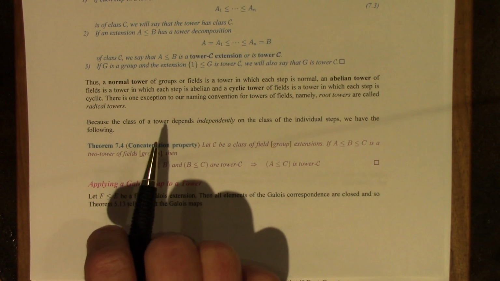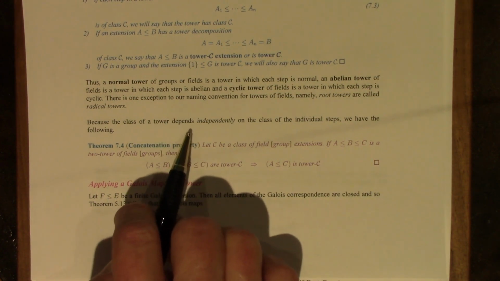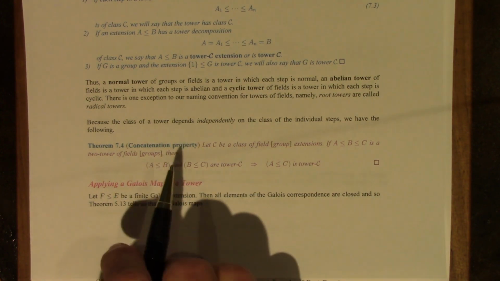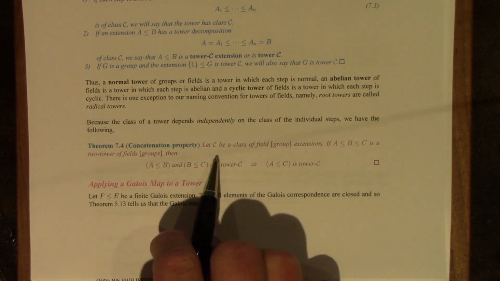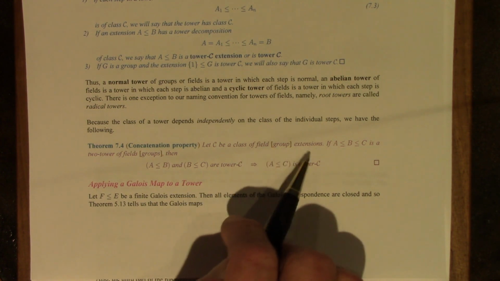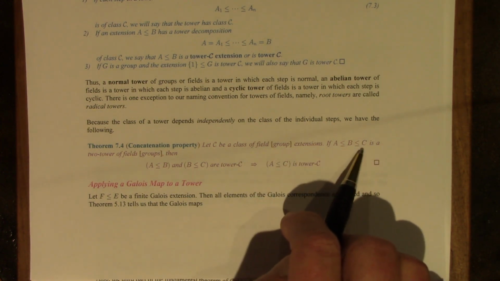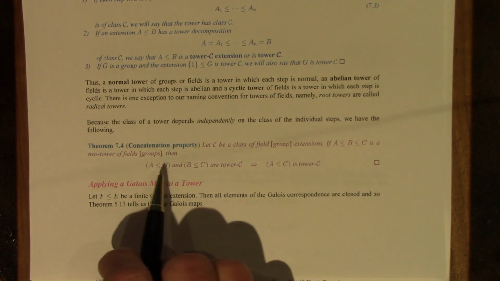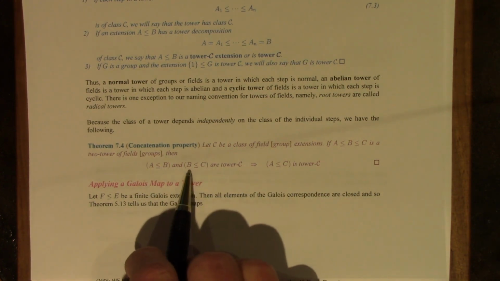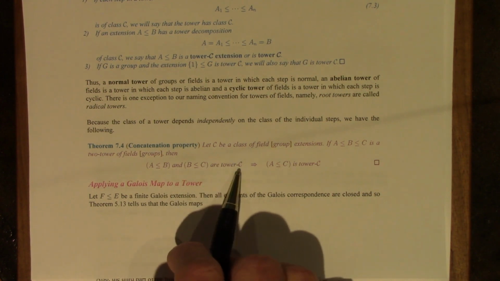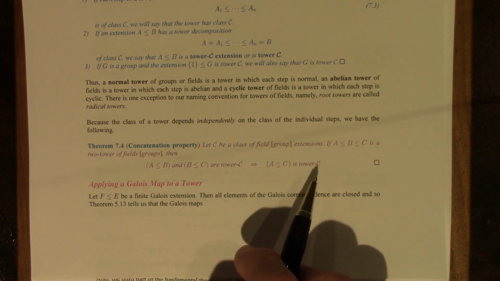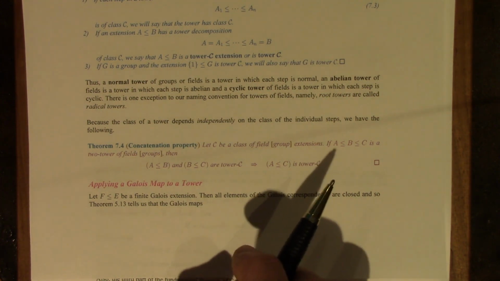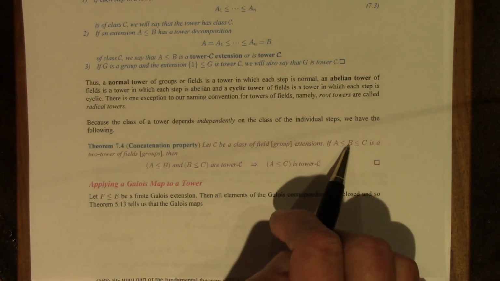Now we can say that because the class of a tower depends independently on the class of the individual steps, we have automatically the concatenation property. So if C is a class of fields or group extensions, and if we have a two-tower ABC, then AB and BC, the individual steps being tower C, implies the whole extension is tower C. Because you just tack one C tower after the other. They connect up at B.